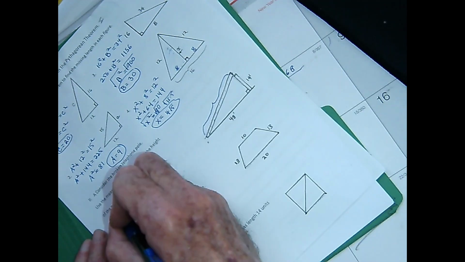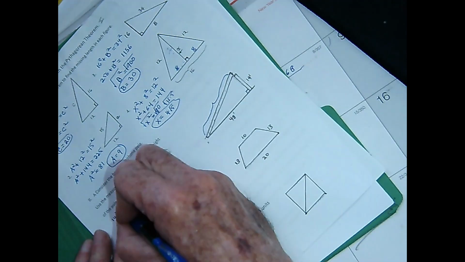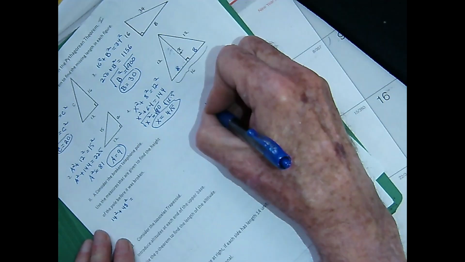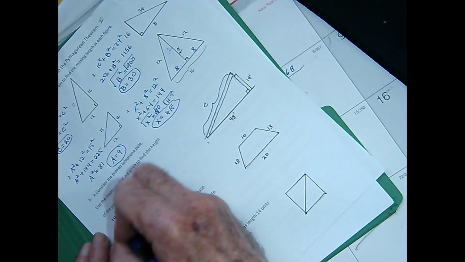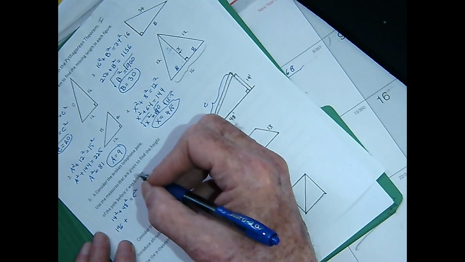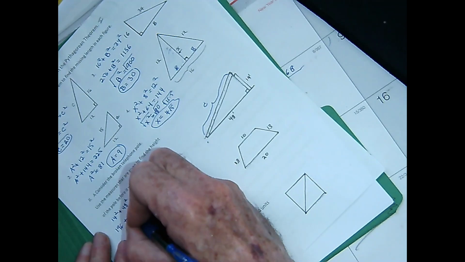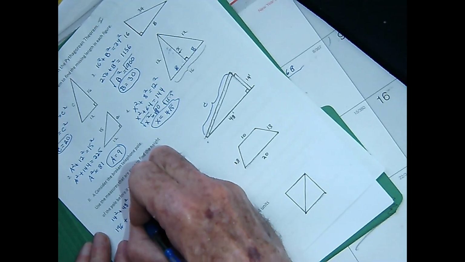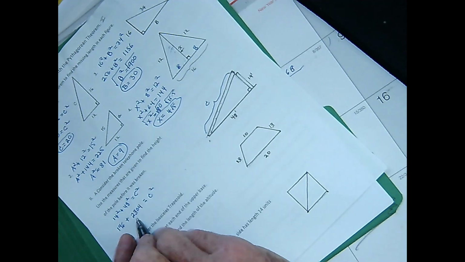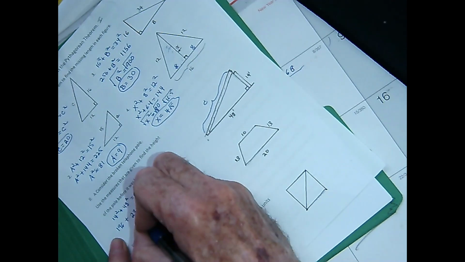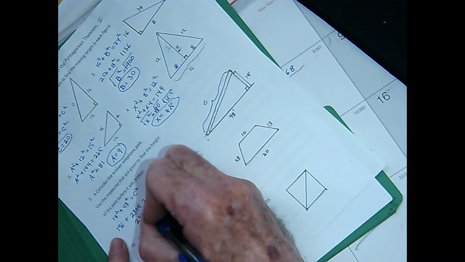14 squared plus 48 squared ought to add up to, I'll call it C for right now, c squared. I know 14 squared is 196. Alexa, what's 48 squared? 48 squared is 2,304. Let's add these up. Oh, they add up pretty nice, don't they? 2,304 plus 196 is 2,500, is equal to c squared.